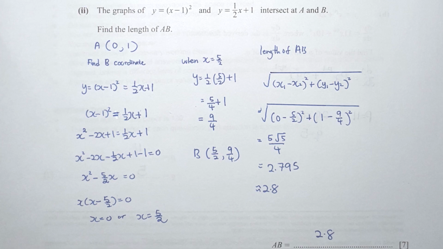So the main assessment here for this question is whether you can identify B effectively or not. So please take note that if they did intercept with each other, you just have to put them equals to each other and find the x value. So I didn't use x equals to 0 because I already know A's exact coordinate is (0, 1).